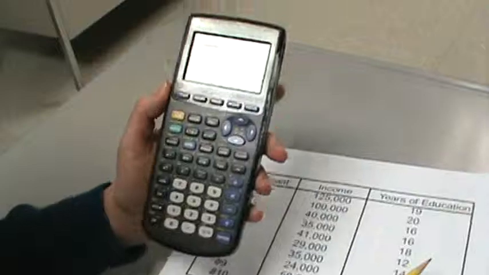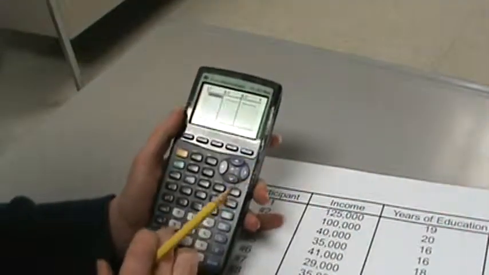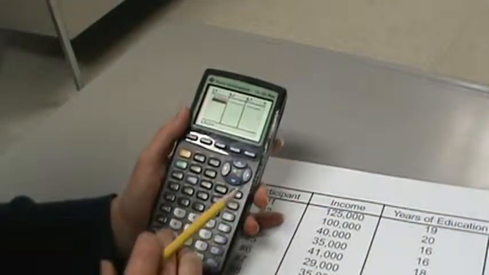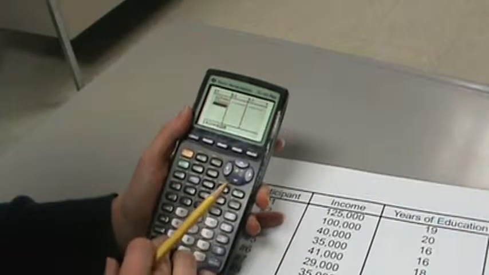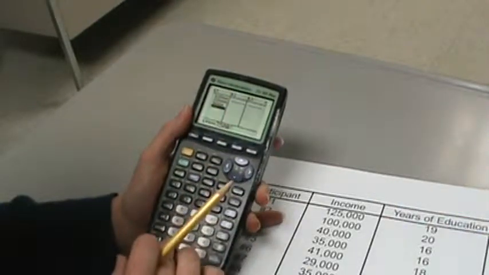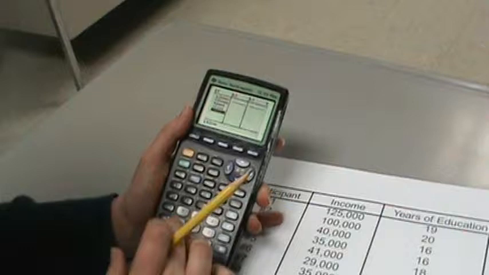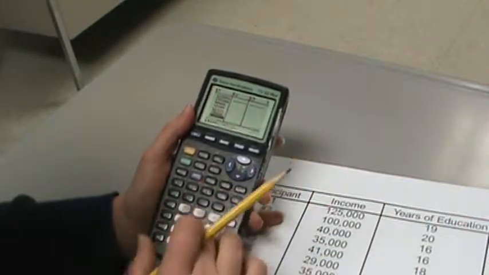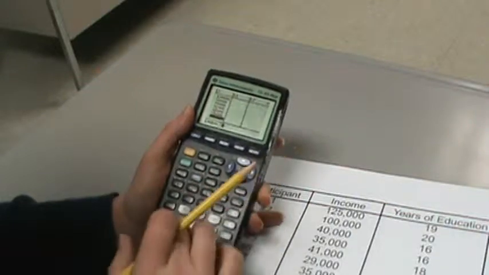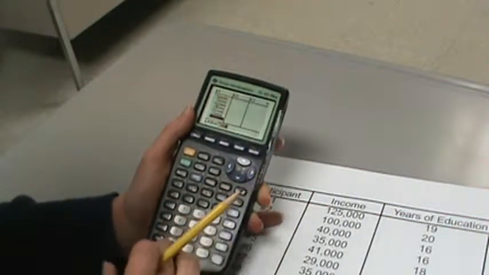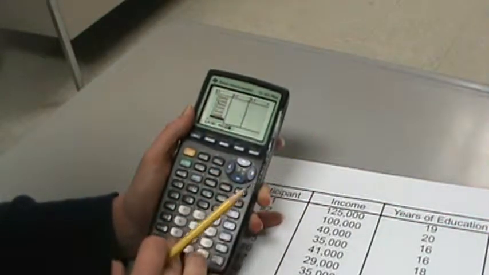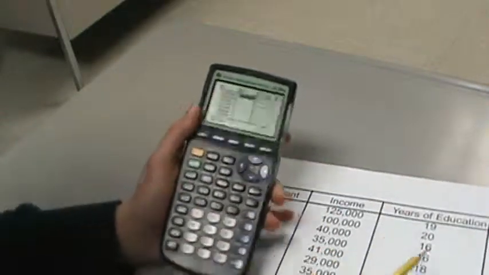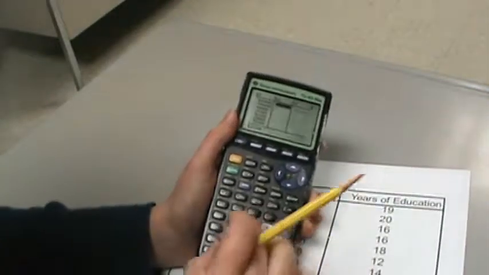So in L1, I'm going to enter the income. Okay, then in L2, I'm going to enter the years of education.